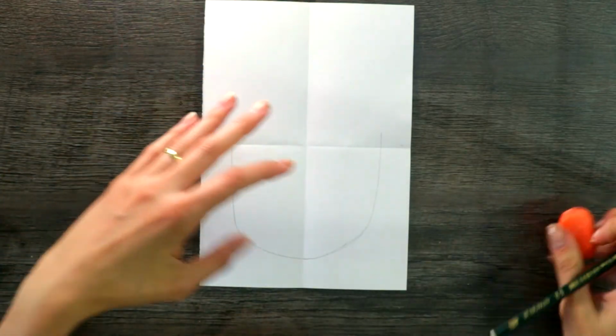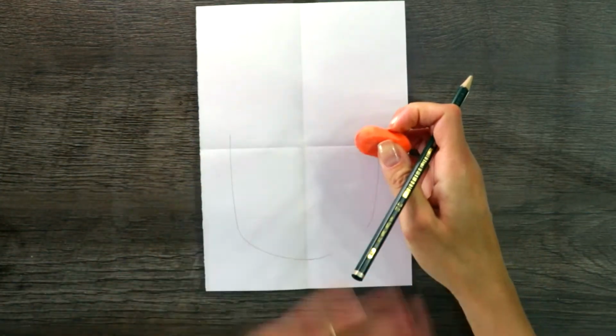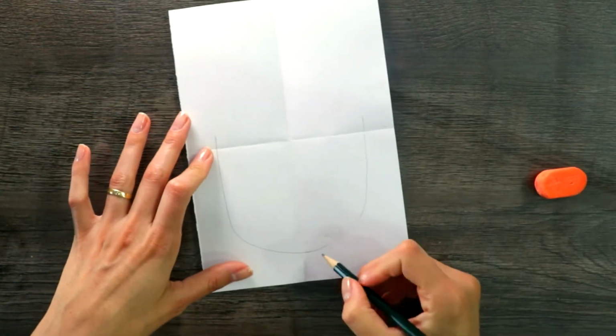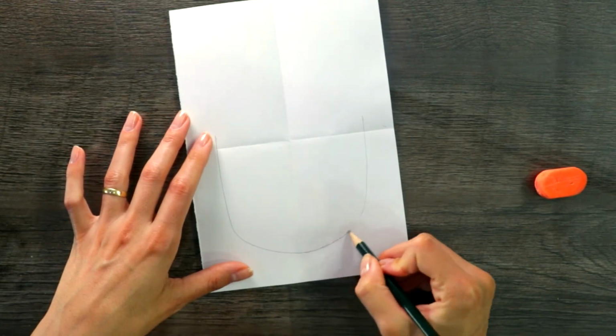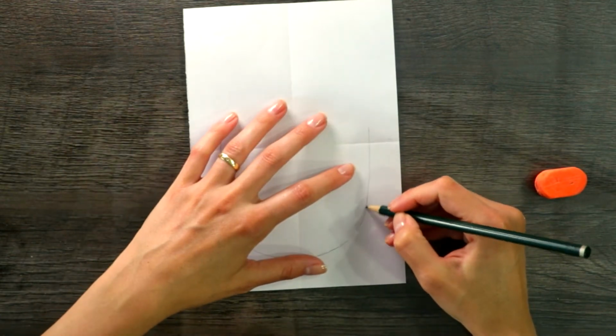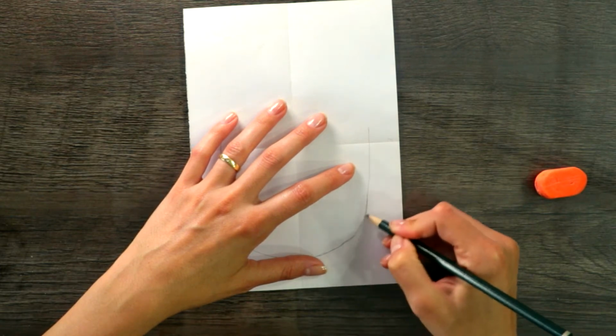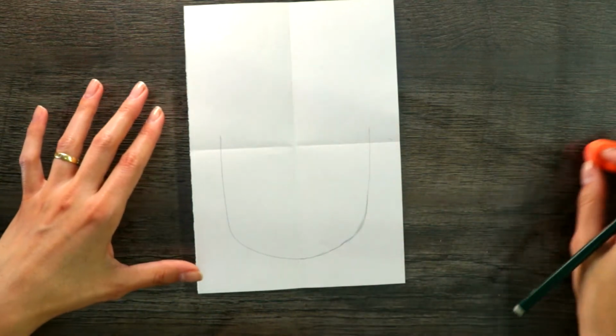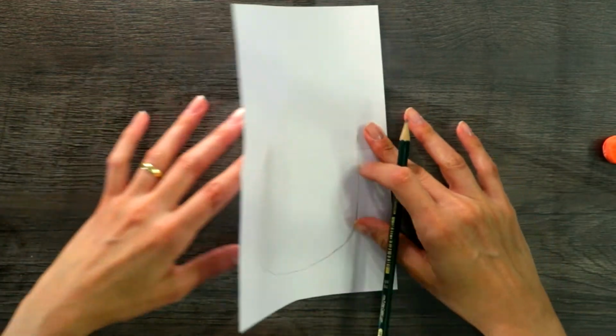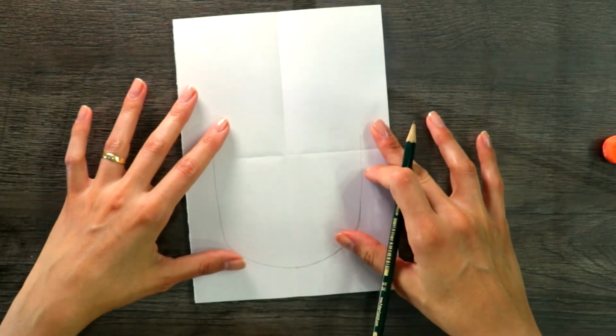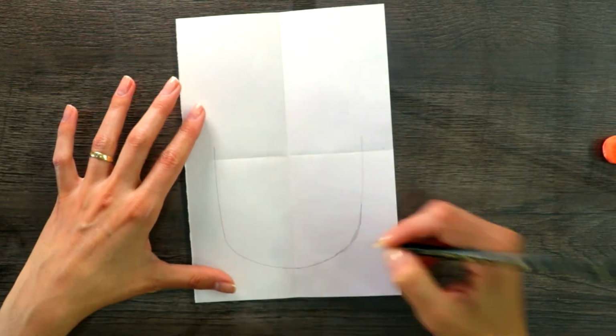Frida has a wide face. If you have trouble to do the two sides more or less the same, what you can do is draw at one side, fold the paper, and then draw on the top.